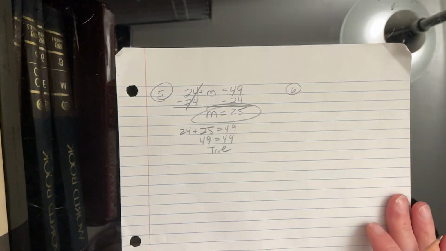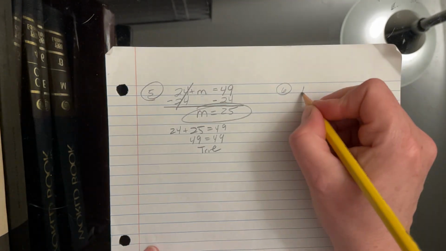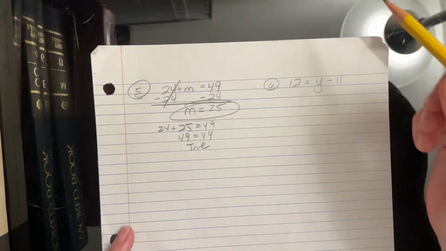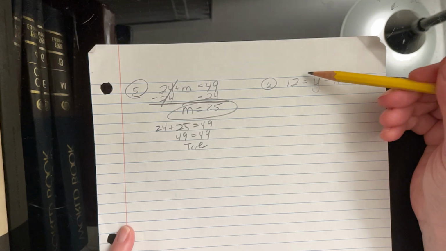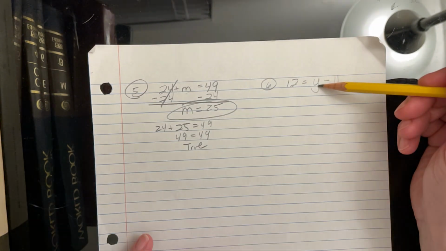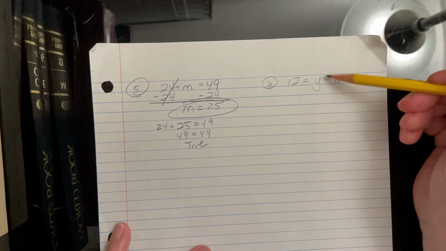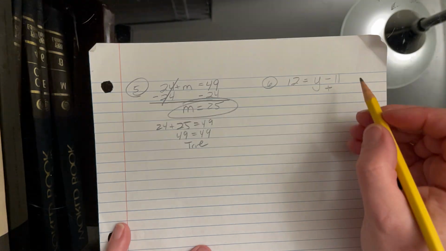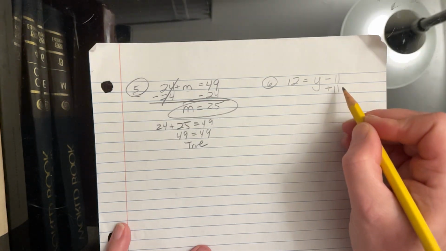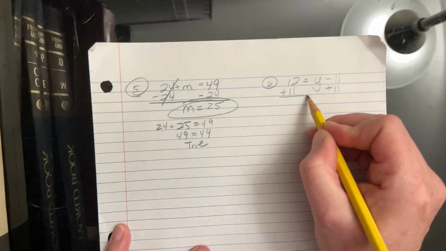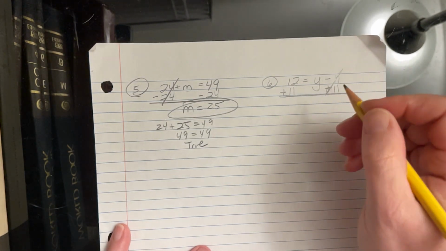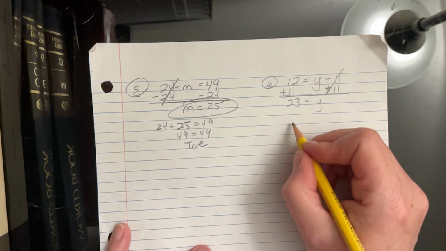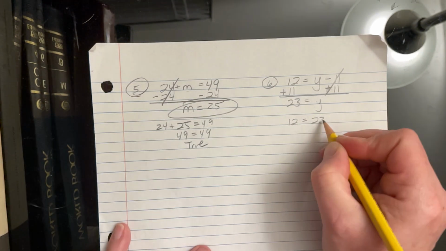Number 6. 12 equals y minus 11. Now, many students get a little wigy here when we see the variable come to the right-hand side, but the process is still the same. We want to isolate y. Y is not by itself. It has subtraction by 11 here. We want to do that inverse operation. So I'm going to be adding 11: subtract 11, add 11. What you do to one side, you do to the other. That goes to 0, leaving me with y on the right-hand side and 23 on the left-hand side. So let's check it. Is 12 equal to 23 minus 11?